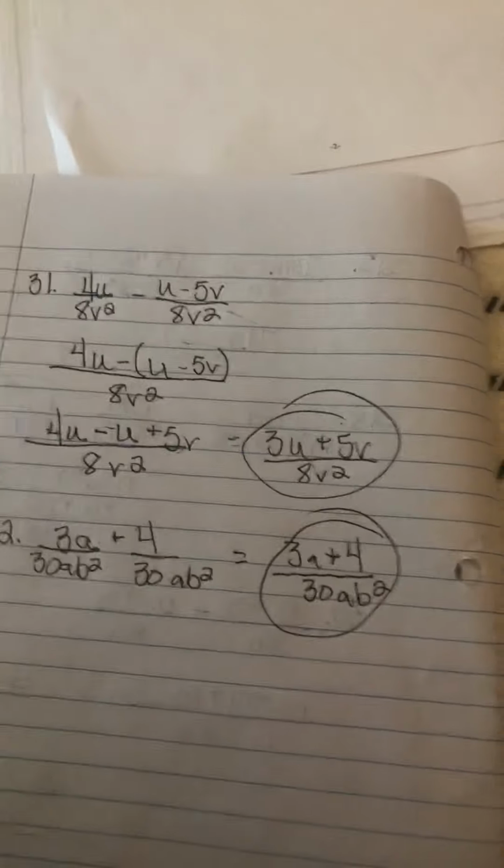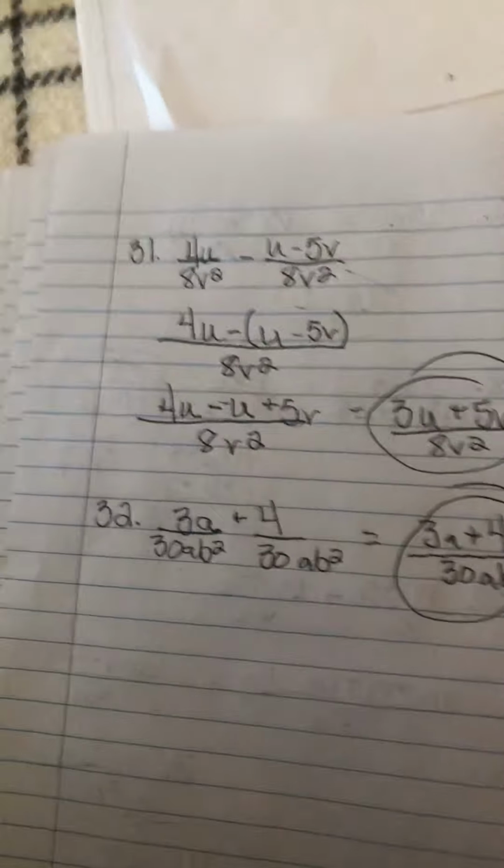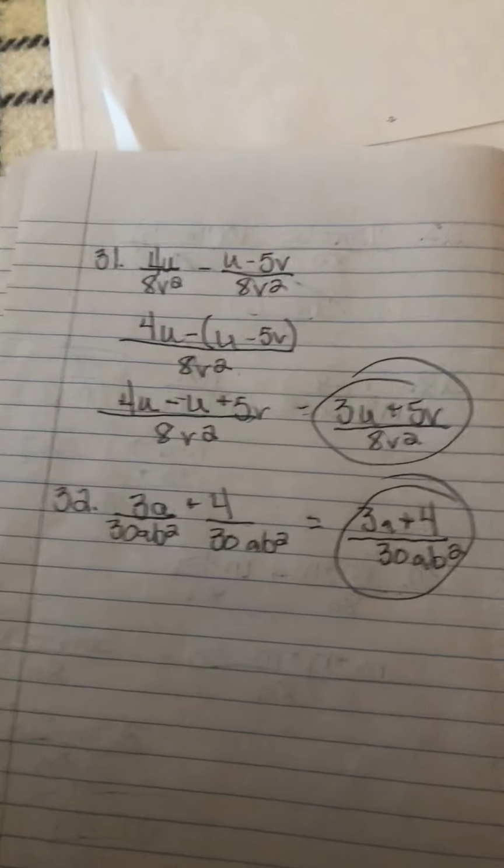So that's all there is to the addition and subtraction. Let me know if you have any questions.